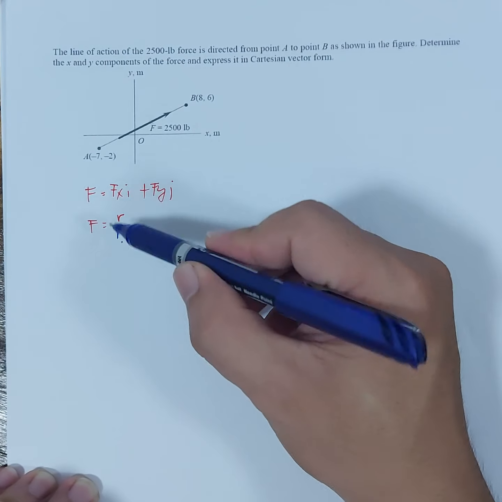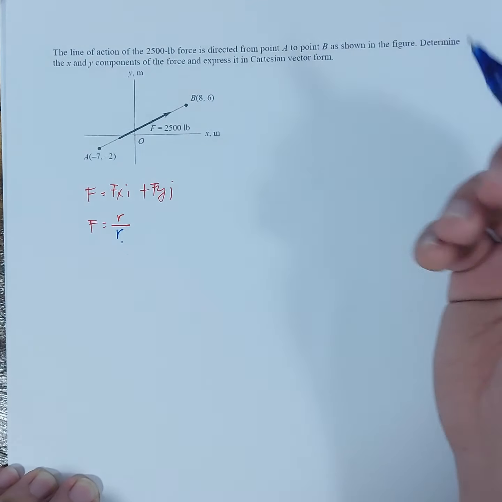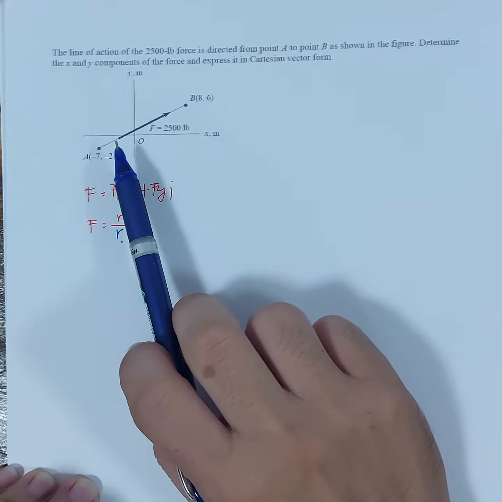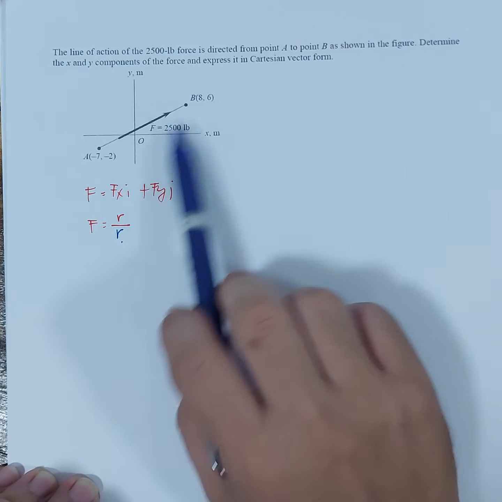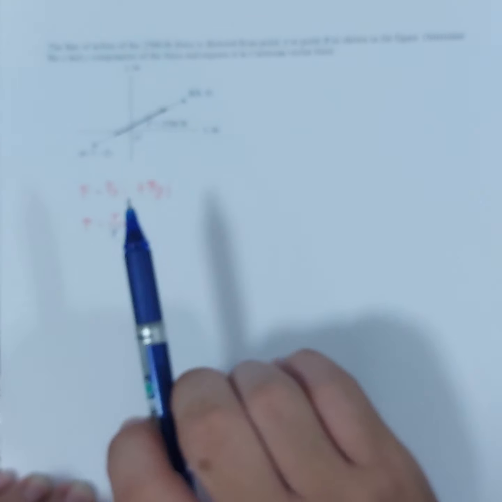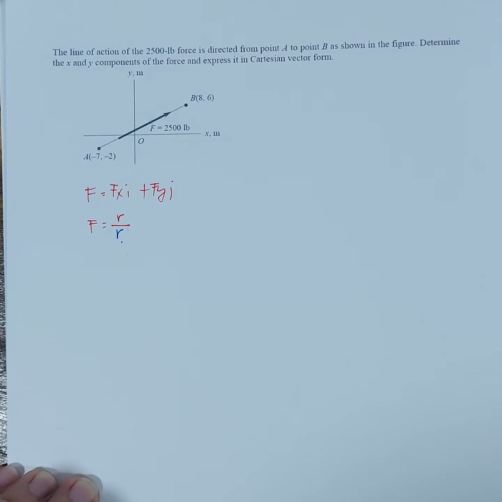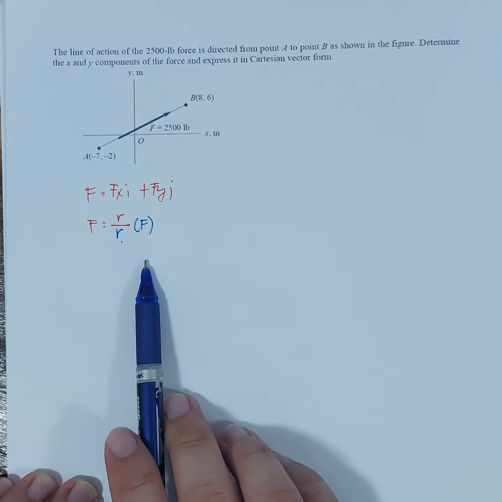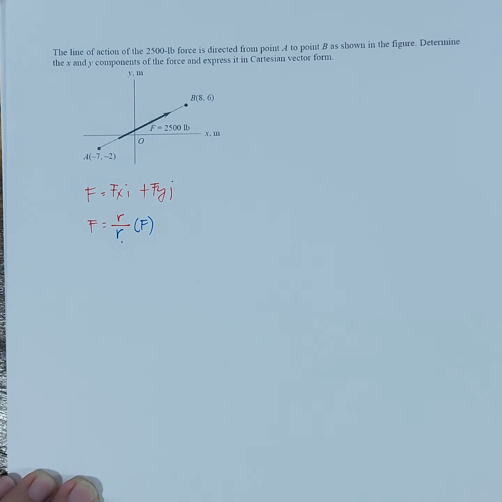Okay. Position vector over the distance between the 2 points. Okay, so given naman na yung coordinates natin, so hindi na mahirapan na mag-identify ng coordinates. So, I'm sorry, I forgot, this should be times F, yung magnitude ng force natin, which is 2,500 pounds.